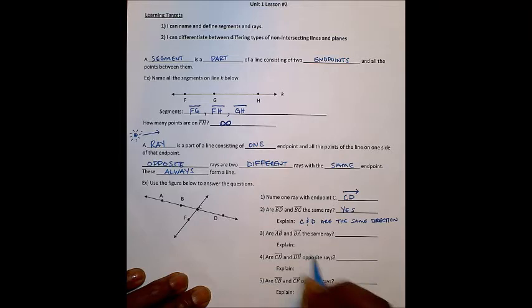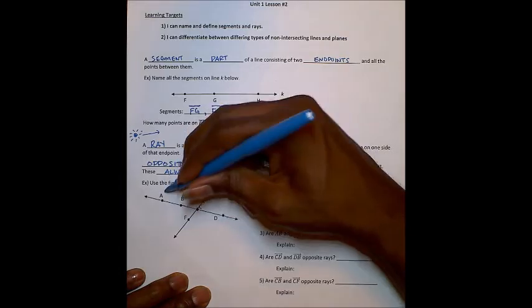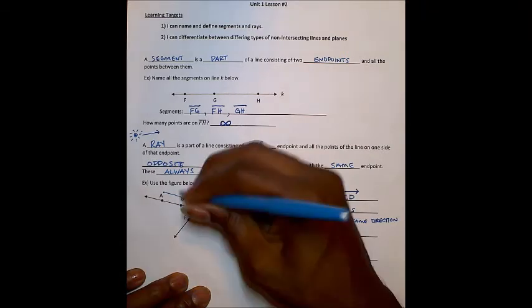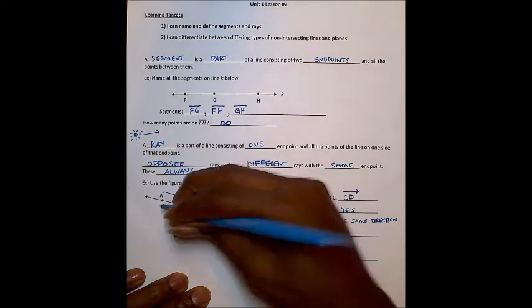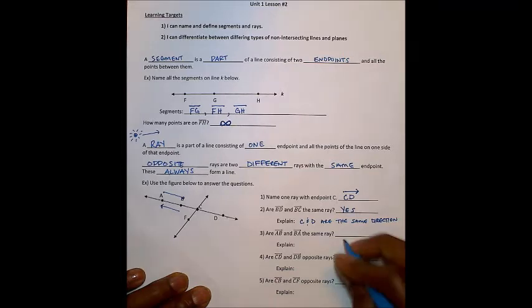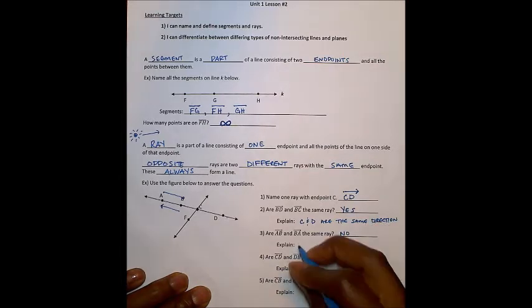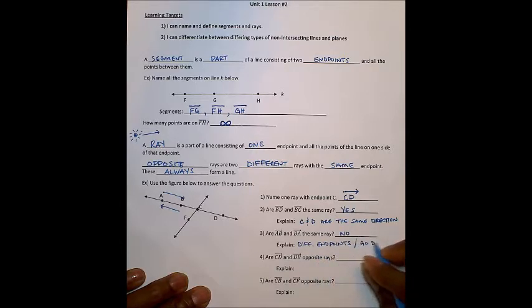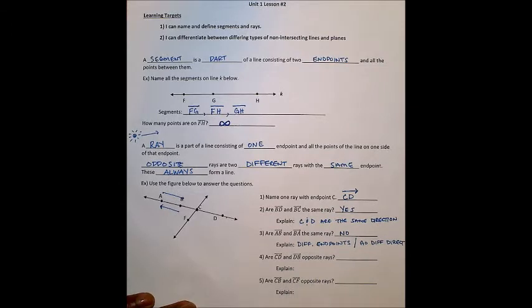Okay, they are the same because they lie in the same direction. Everything to the right of B includes C and D. Next question, are AB and BA the same ray? AB means it goes from A to B in this way. BA means it goes from B to A this way. Are they the same ray? No. They have different endpoints and they go in different directions. They cannot be the same ray. Hopefully that makes sense.